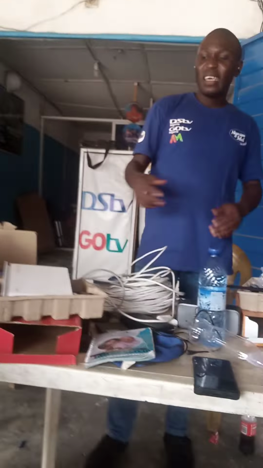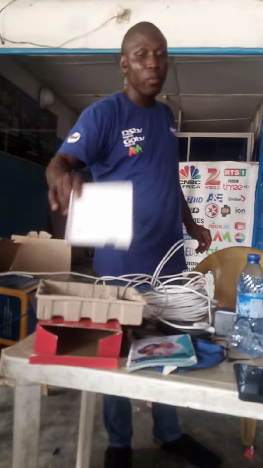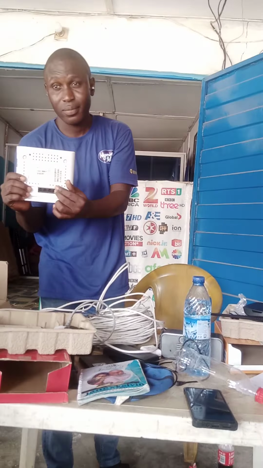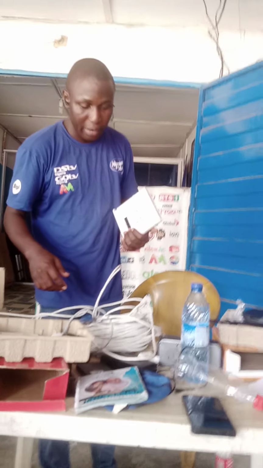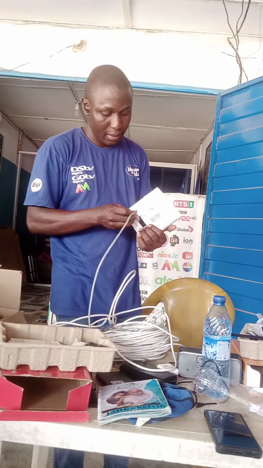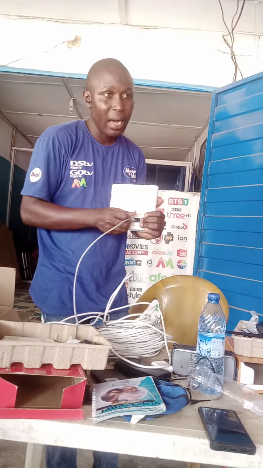Number 2, apart from being a modem, it's also a router. You can share internet here. That's multiple languages. So I can easily connect a DVR. I can connect this one here and connect it to my DVR.